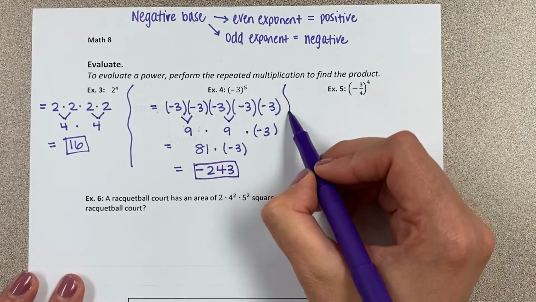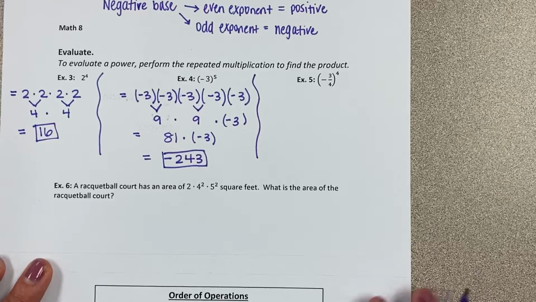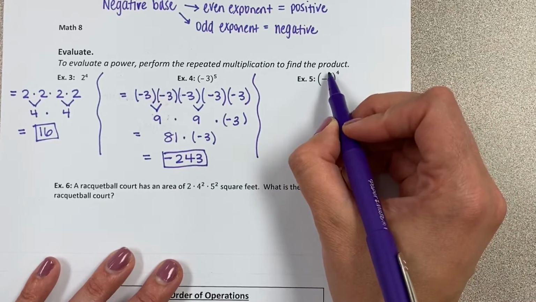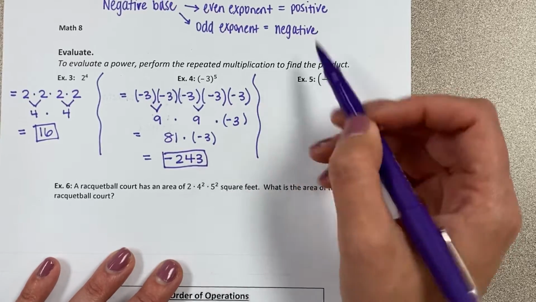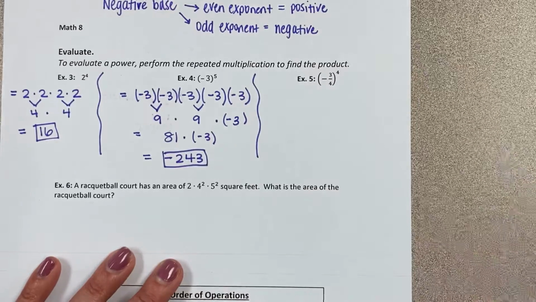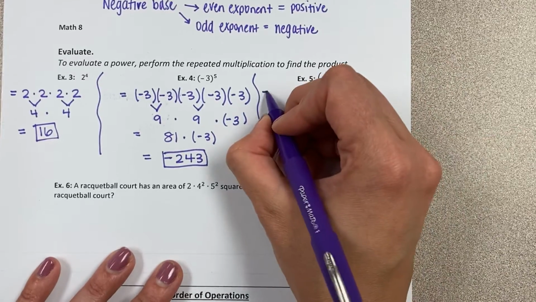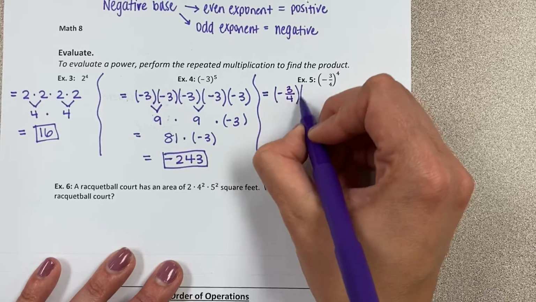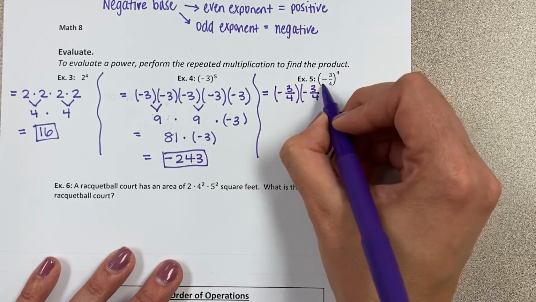All right, let's do the next one. This one is a fraction, but we're still just going to multiply it out. So this one's negative 3/4 to the 4th power. This is negative. Even exponent. So my final answer should be positive. Let's see if that's right. So I'm going to take negative 3/4 and multiply it 4 times.